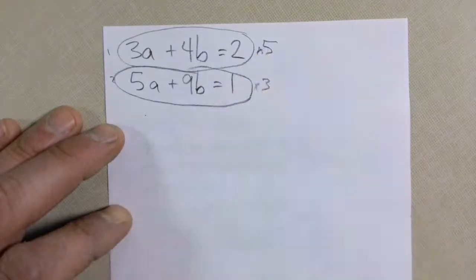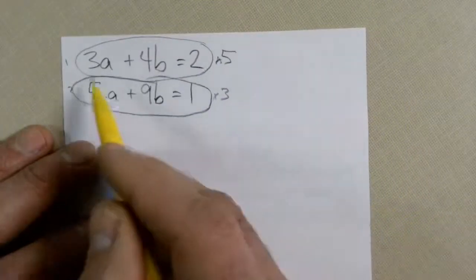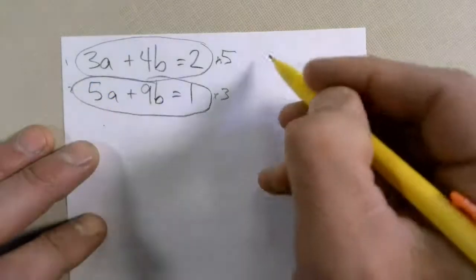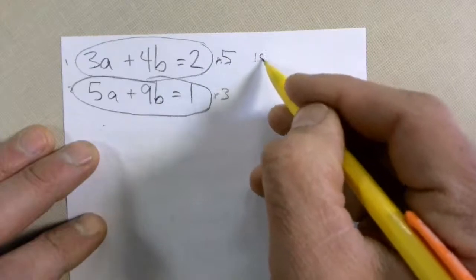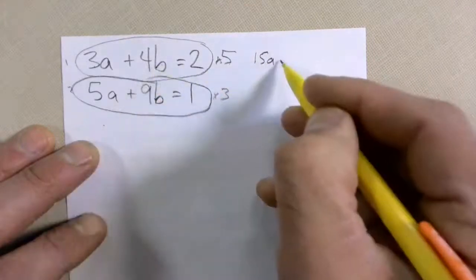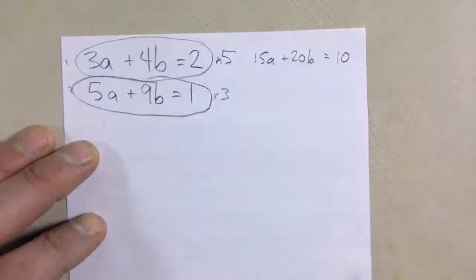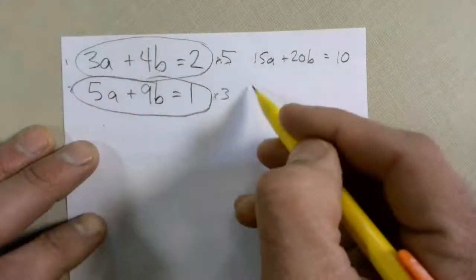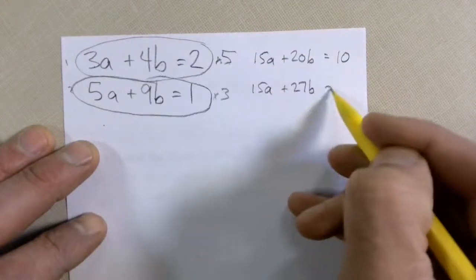And by doing that, we will end up with some matching coefficients. So here we go. 5 times each term here. So 15a plus 20b equals 10. Okay, now multiply this one by 3. 15a plus 27b equals 3.